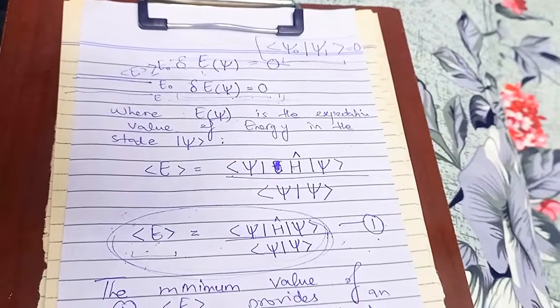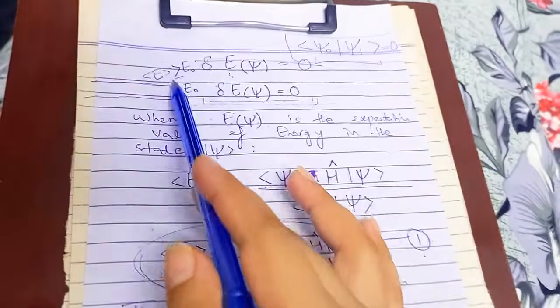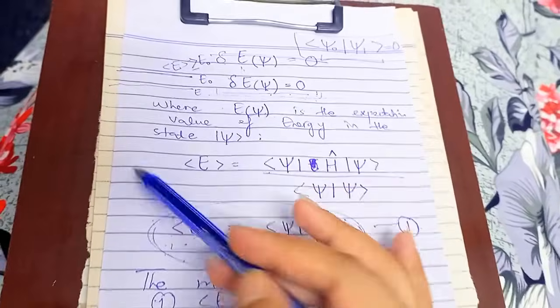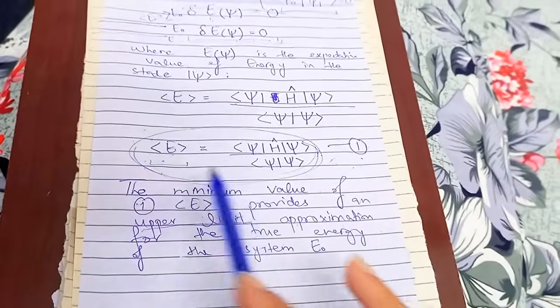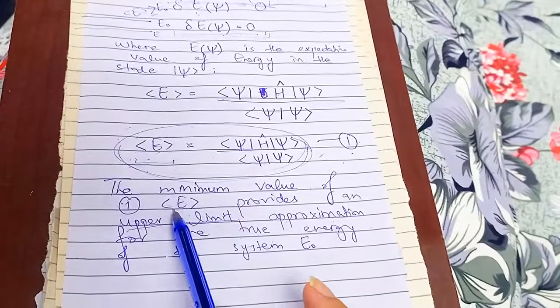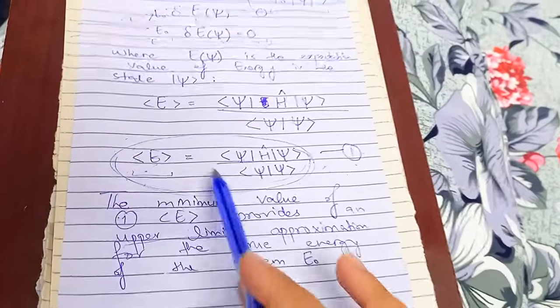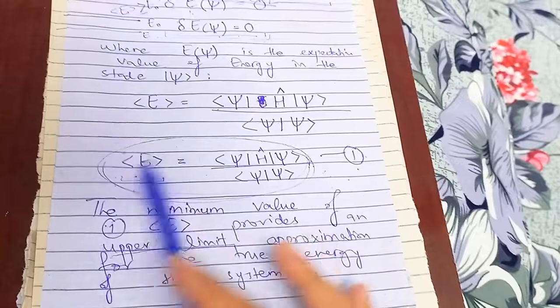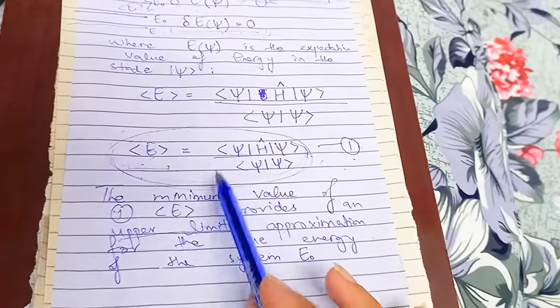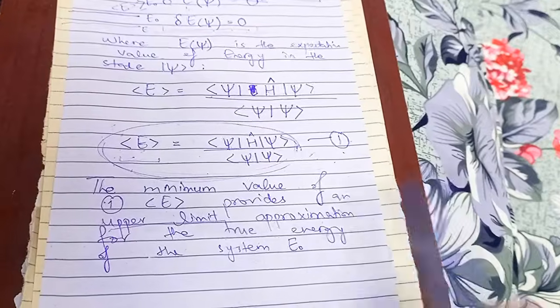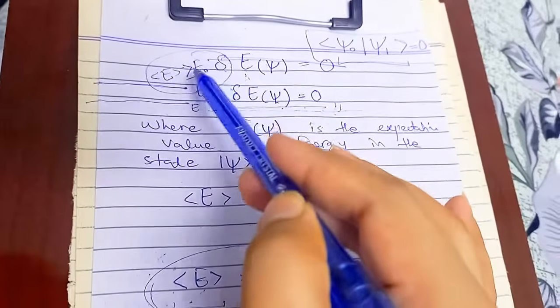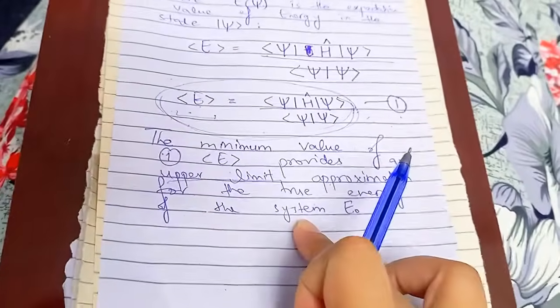This is what upper limit approximation means. So minimizing E gives you the value E, which is the upper limit approximation for the true energy of the system. The outcome will be equal to or greater than E naught, but never less than that. And we can prove this statement.